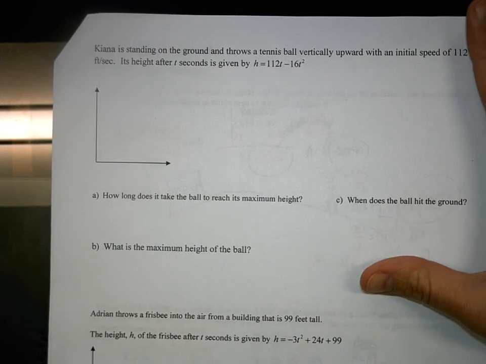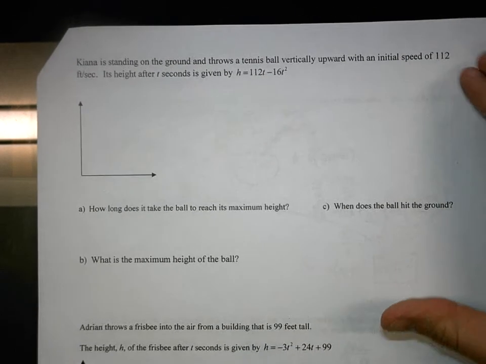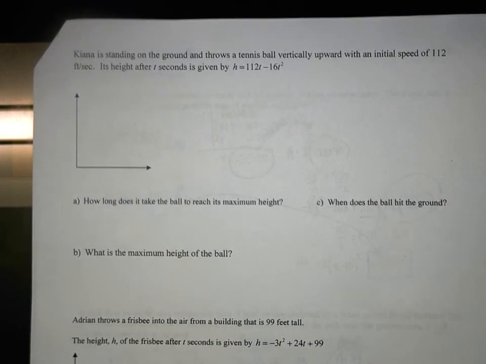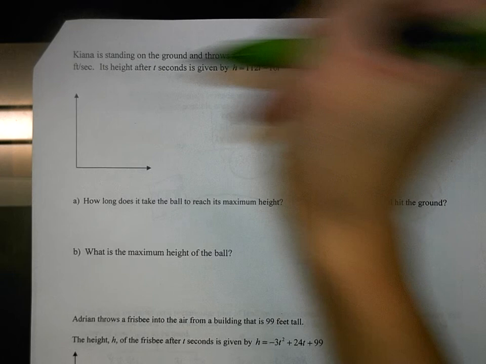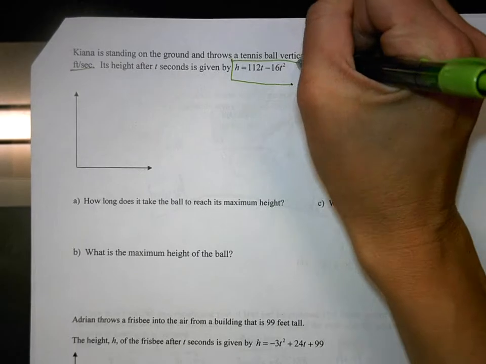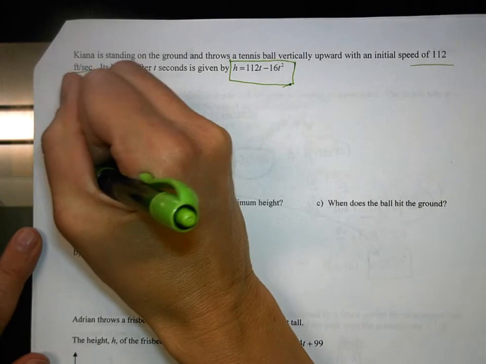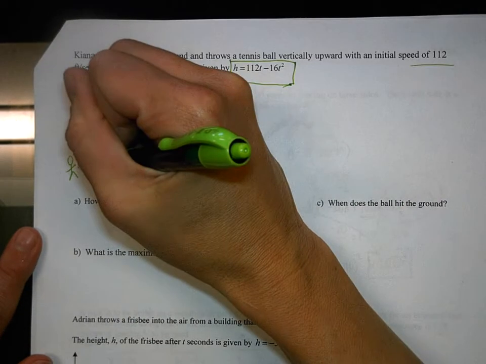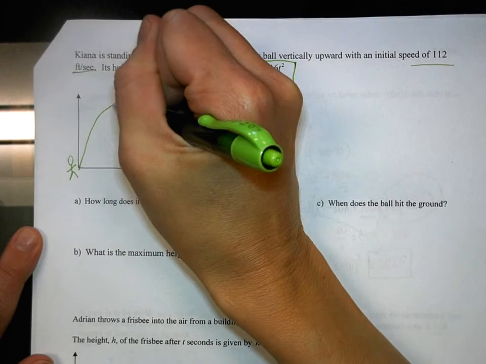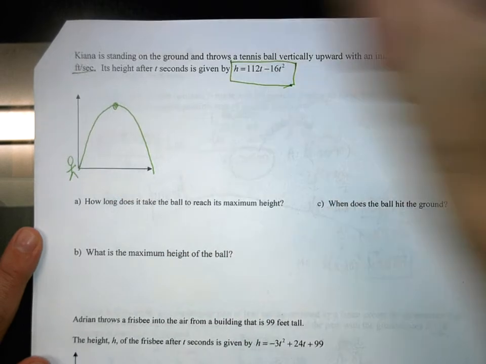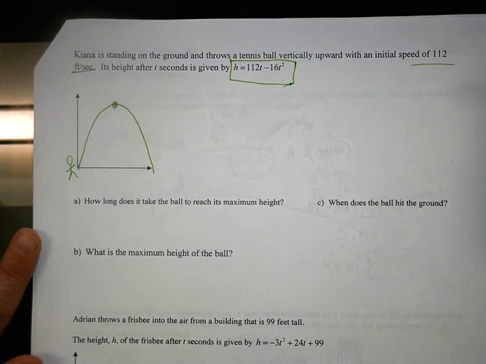Almost. Okay. So Kiana is standing on the ground and throws a tennis ball vertically upward with initial speed of 112 feet per second. When she does that, it gives the height of the tennis ball as that equation. So this is Kiana. She's right here. She's green. She's standing there. She throws the tennis ball. Whatever goes up must come down, okay? There is a point where it reaches a maximum height. Do you guys agree? In order to get that maximum height, what am I going to have to do?